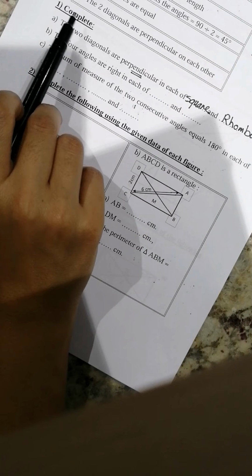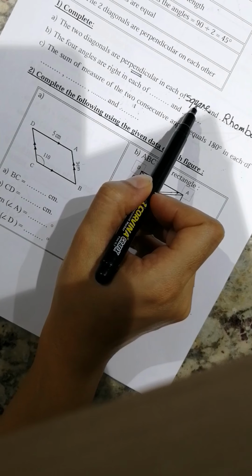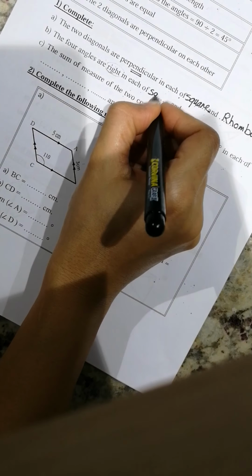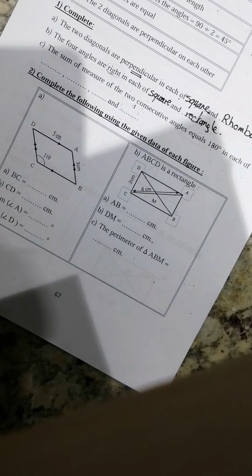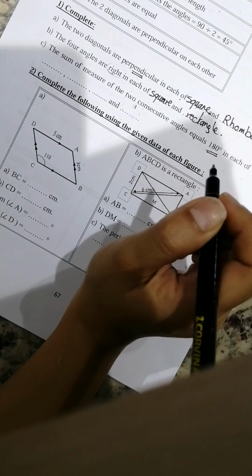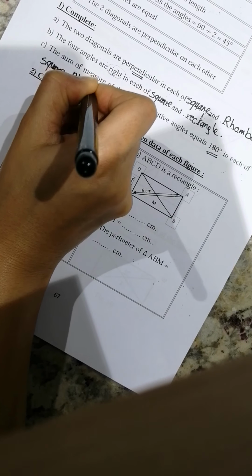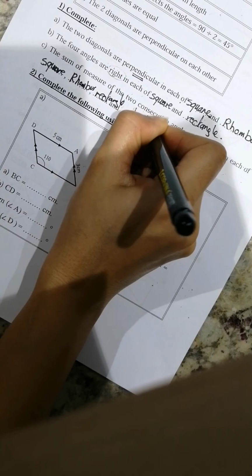So now when they ask me to complete, the two diagonals are perpendicular in each of the square and the rhombus. The four angles are right. When do I have a right angle? In the square and in the rectangle. The sum of measure of two consecutive angles equals 180 in each of, first of all, the square, the rhombus, the rectangle, in all the parallelograms I know, and in the parallelogram itself.